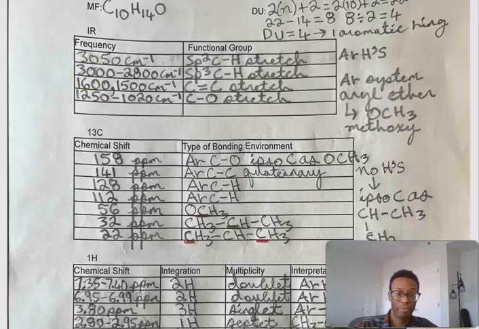You also have an sp3 carbon-hydrogen stretch present from 3000 to 2800, and a carbon-carbon double bond stretch from 1600 to 1500, also indicative of this aromatic system.